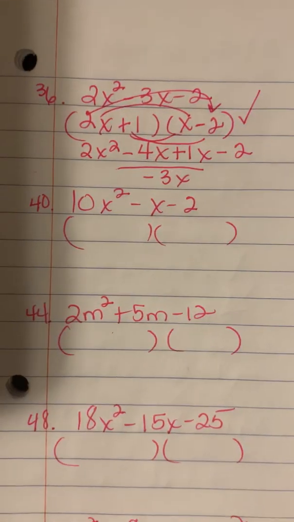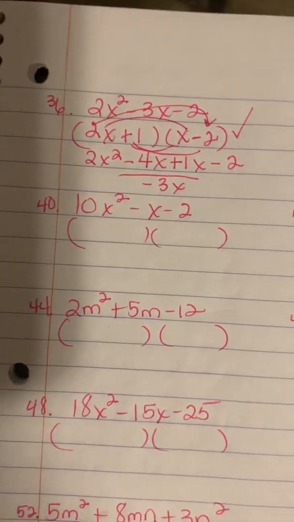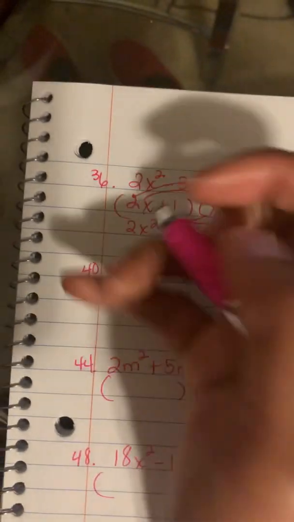And you just have to practice it. Just practice, practice, practice. And y'all are doing a wonderful job. All right, the next one.